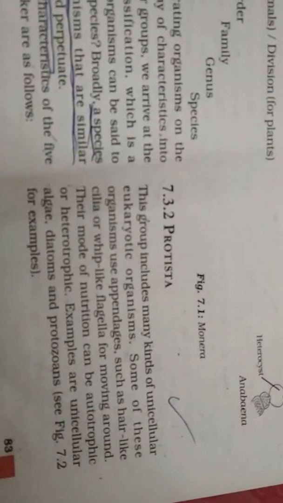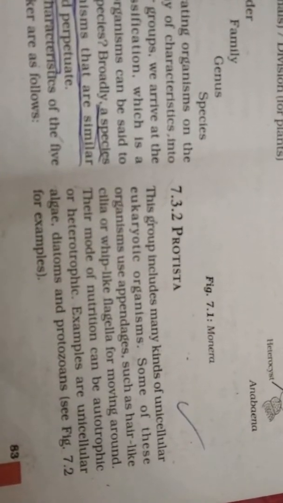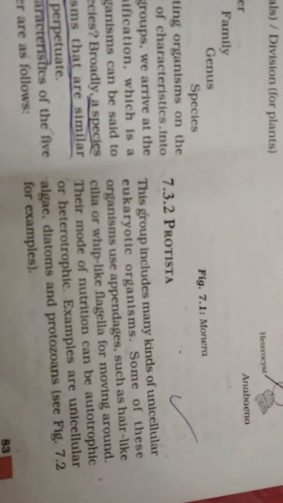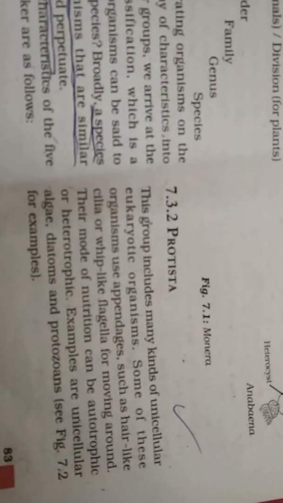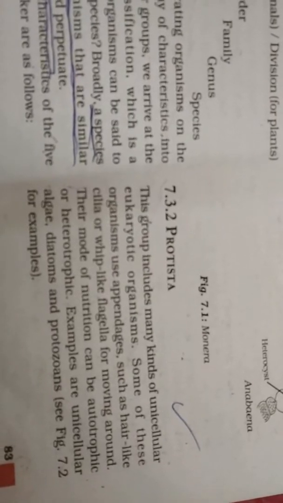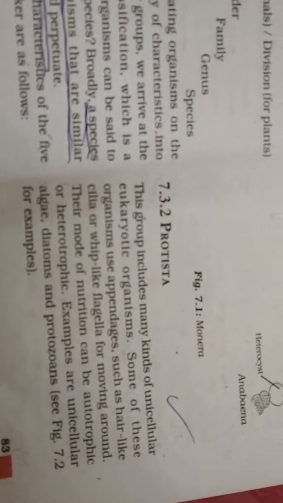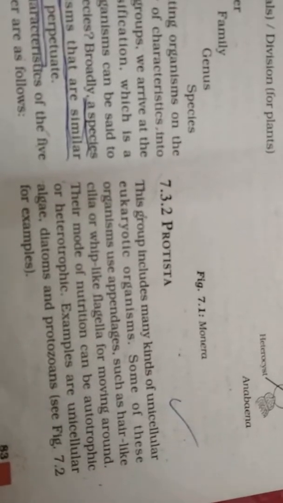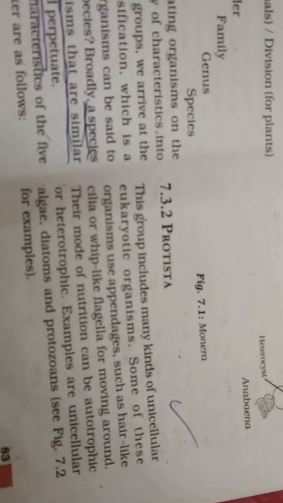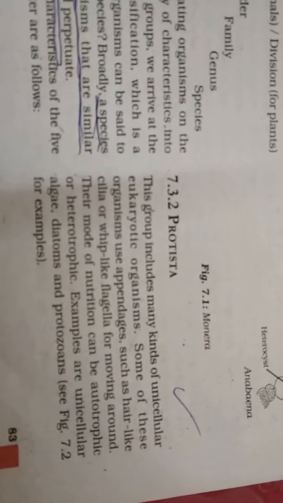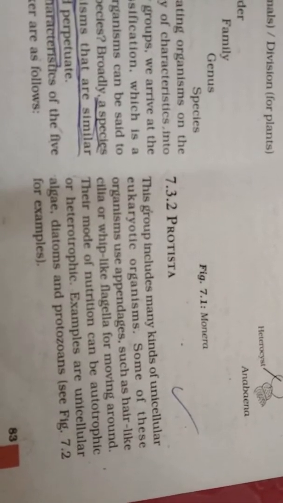Remember, these are the eukaryotic organisms. They are unicellular, and one of the new things about them is that they use appendages to move. That is hair-like cilia or the whip-like flagella. The mode of nutrition, as in Monera, can be autotrophic or heterotrophic. So examples are unicellular algae, diatoms, or protozoans.